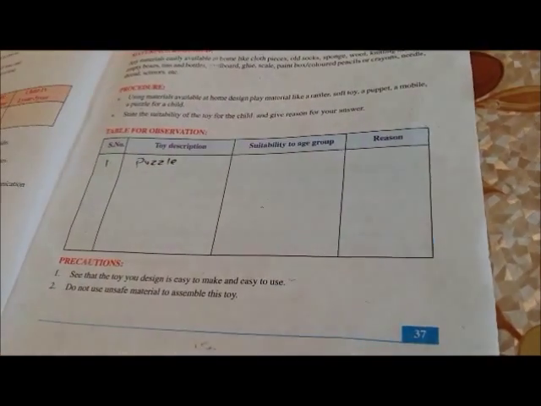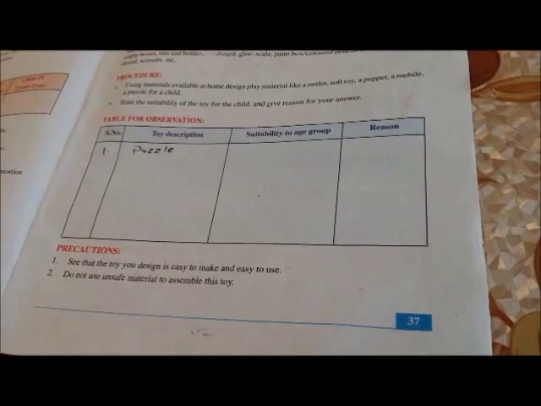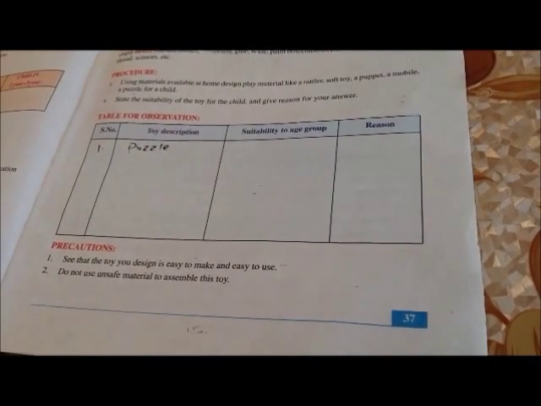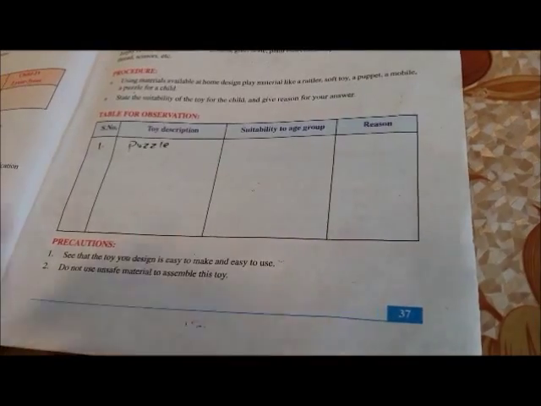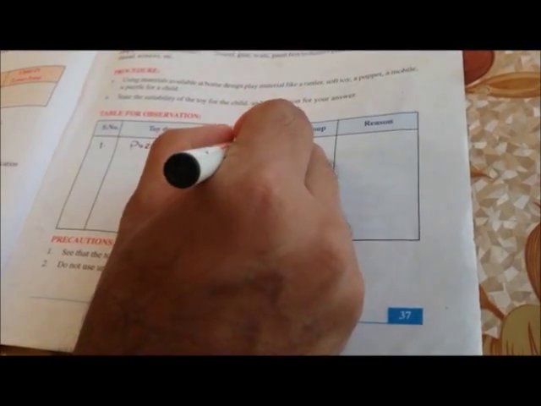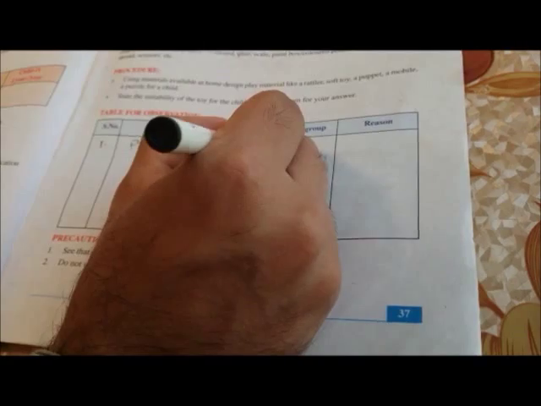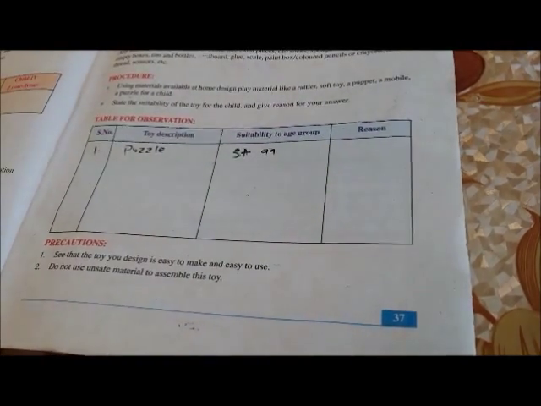Suitability to age group. A puzzle is a really good pastime and at the same time an educational game. It requires the ability to have correct vision to join and match a few things. This is a design that can be given to children of age 3 plus. So I am writing the suitability of age from 3 plus up to the age of 99 years old.